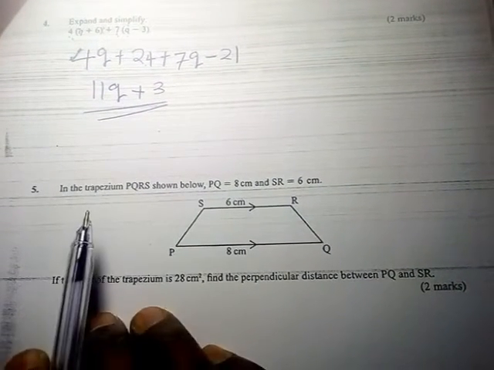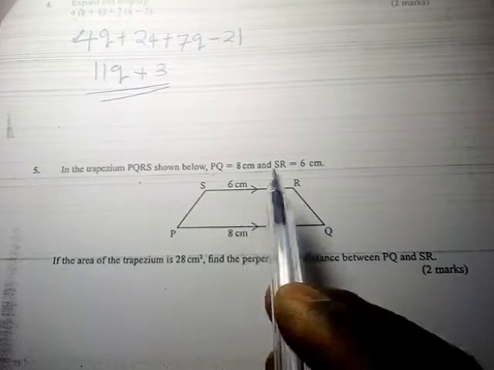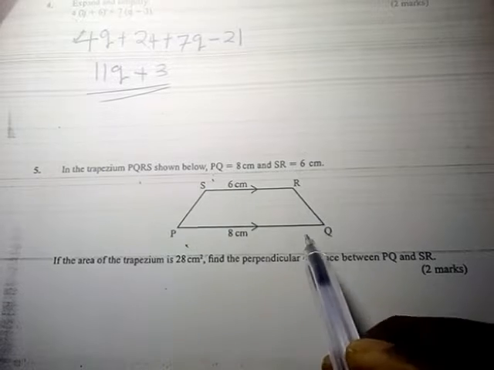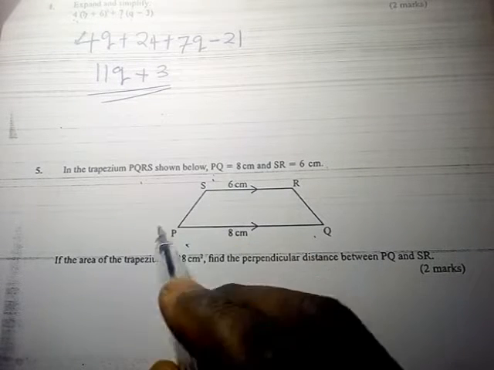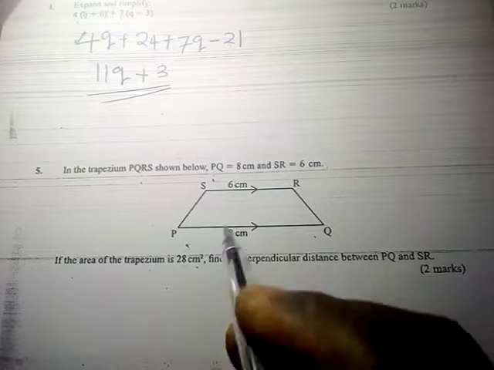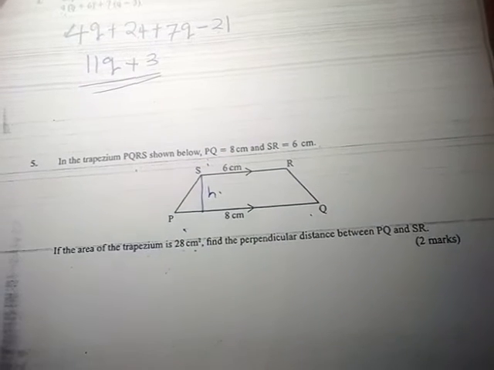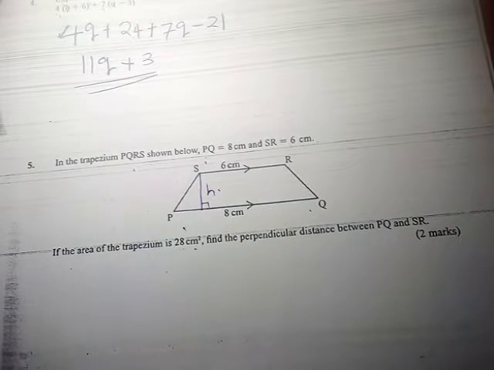In a trapezium PQRS shown below, QPQ is 8. If the trapezium has an area of this, find the perpendicular distance. So we are looking for this perpendicular distance, the height. That is the perpendicular distance we are looking for.